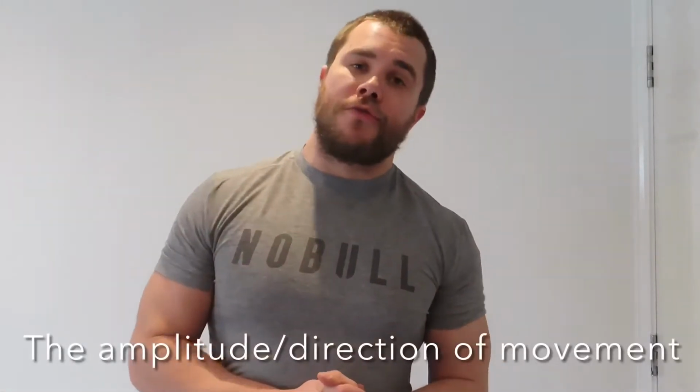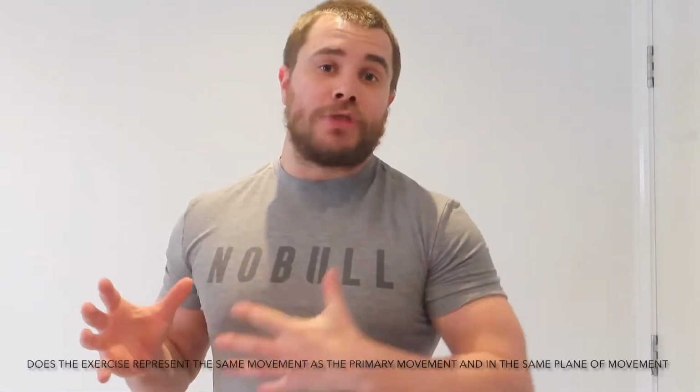Number 1, the amplitude and direction of movement. So this basically describes if the exercise represents the same sort of movement and going in the same sort of direction as that of your sport. This point also explains whether the movement you're doing in the gym is in the right plane of movement compared to the sport that you're trying to do.